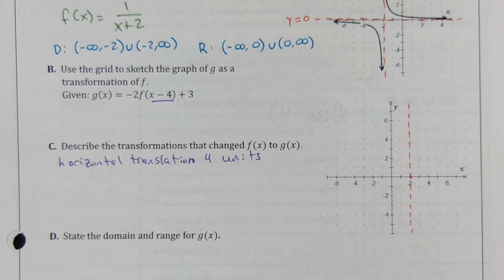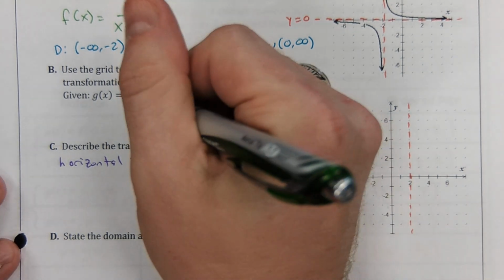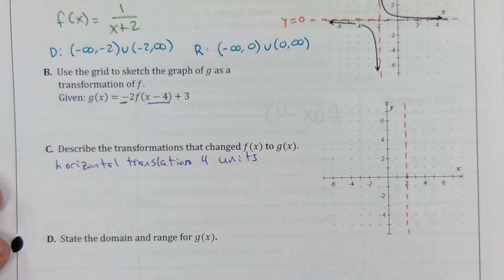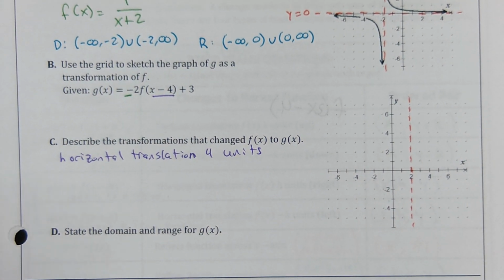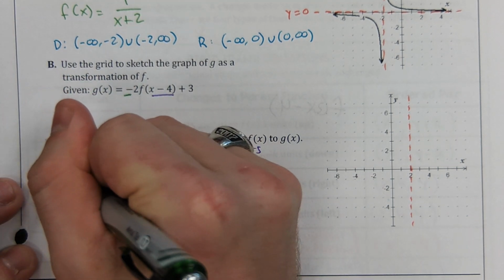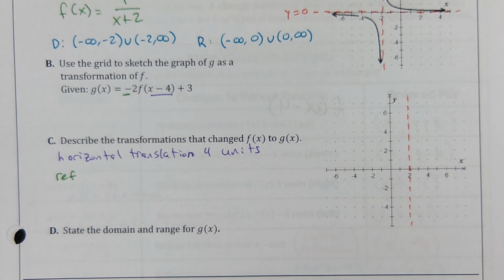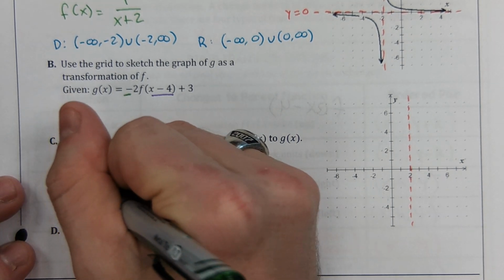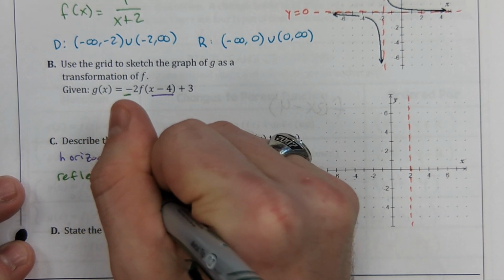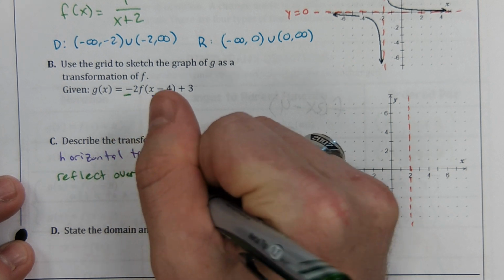Now, what does this negative sign do to my graph? You guys can just shout it out. Yes, that is a reflection, and since it's written outside, that is a vertical reflection, so reflecting over the x-axis, which is also the same thing as saying reflect in the x-axis. I just want to make sure you hear those words. Reflect over x-axis.